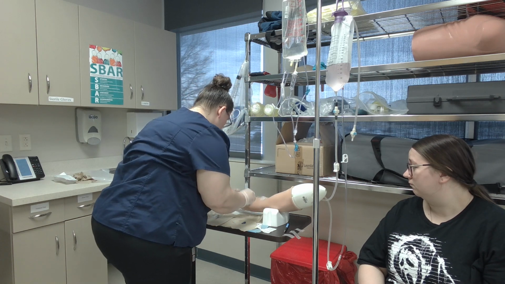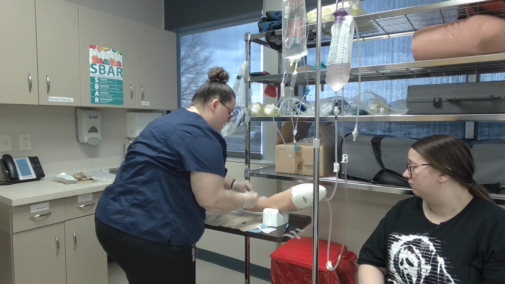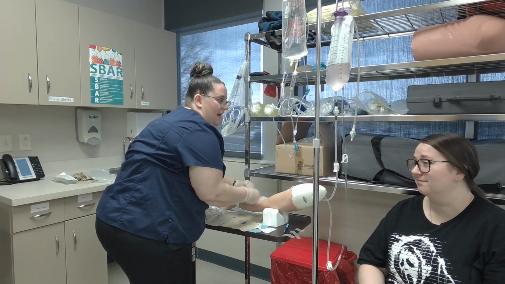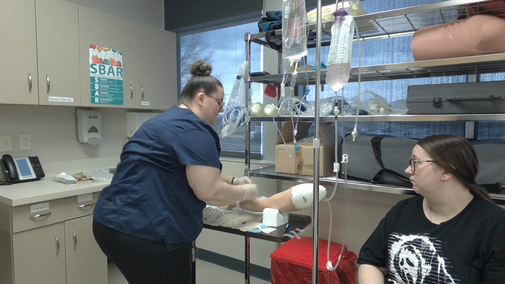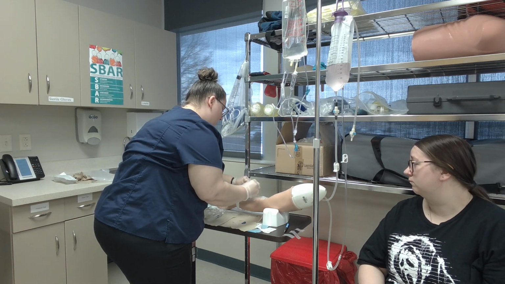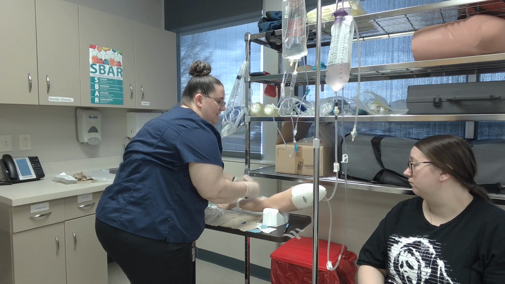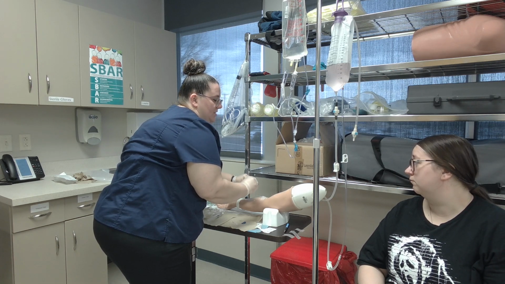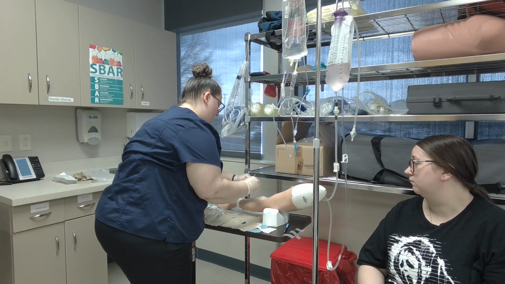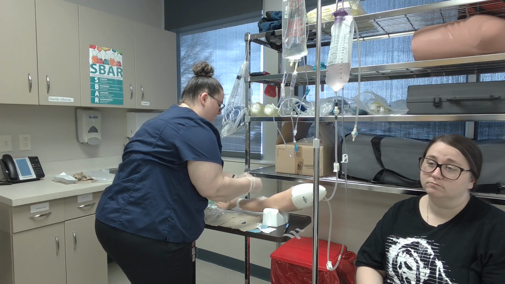Scrubbing the hub. Okay, 30 seconds. Here we go. And then while I'm doing this, I'm going to state that I will come back in 10 to 30 minutes to check for adverse reactions. If I notice any adverse reactions, I'm going to notify the prescriber, notify the pharmacist, discontinue all of the medications. I'm going to assess vital signs and document everything.